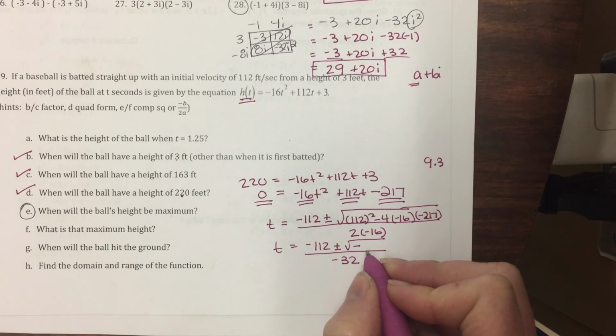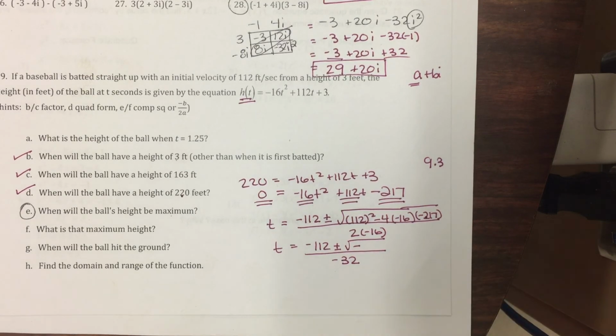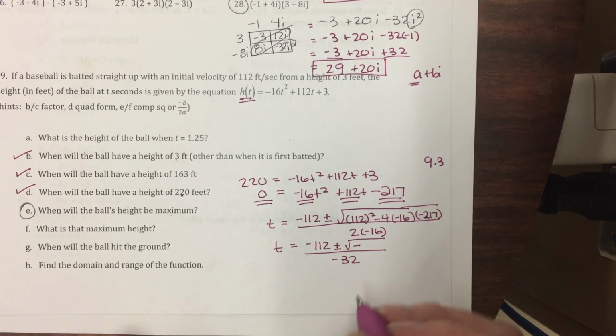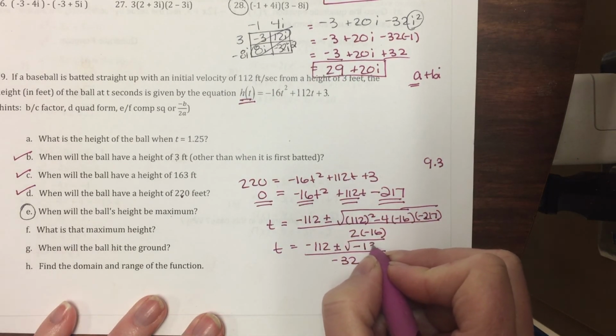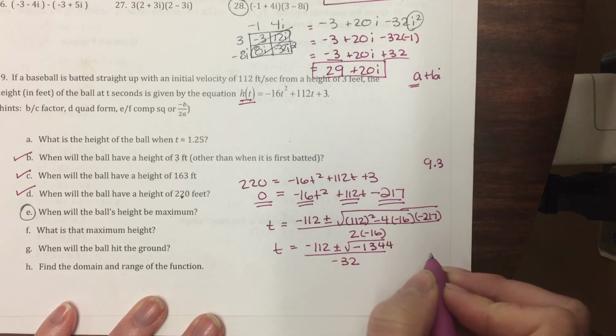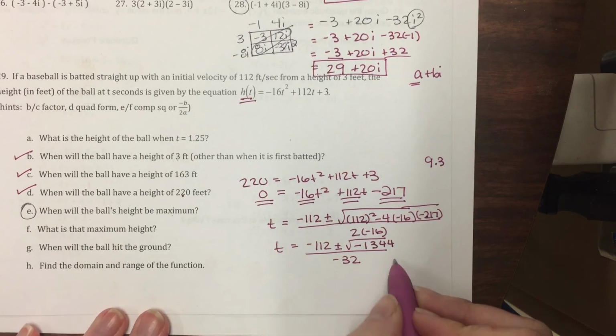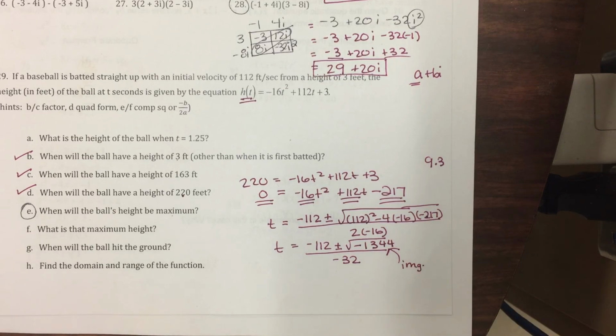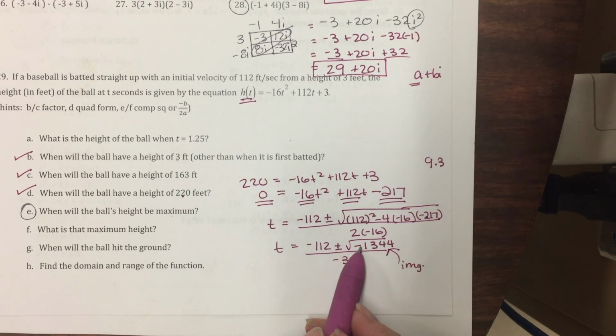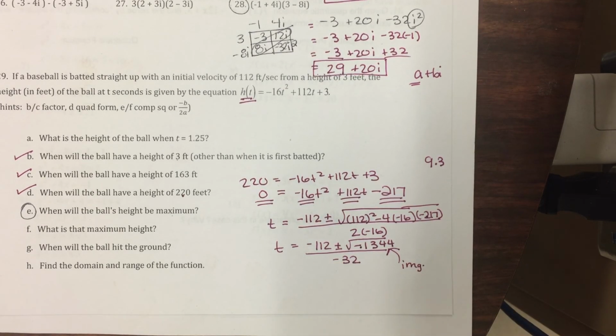I don't have a calculator near me. Let me glance at the board. Sorry. You get negative 1,000, I believe 344. I think that might be what you get. This guy would give me an imaginary number. When I take the square root, I would have an i. That's telling me that this never happens.